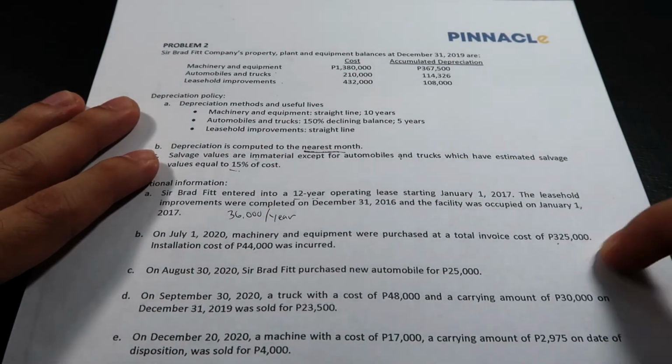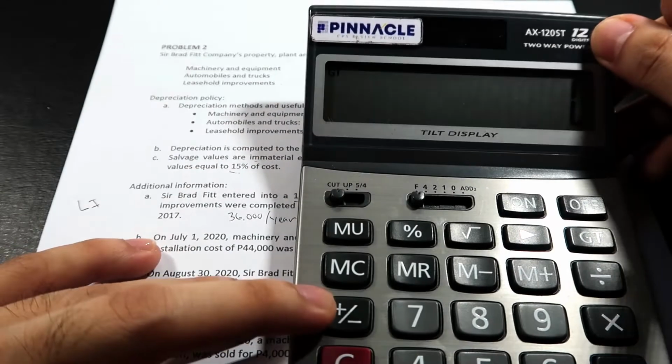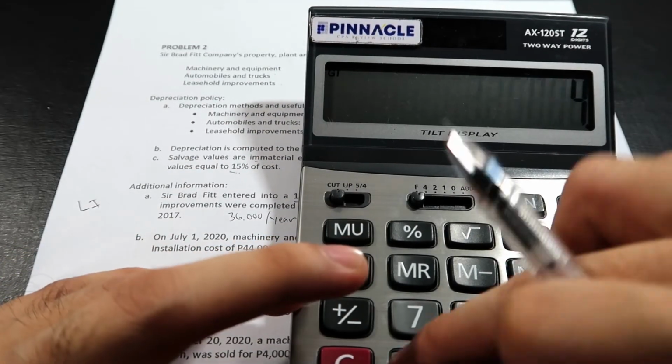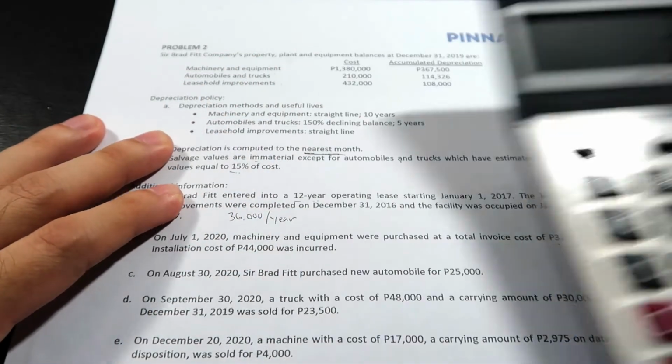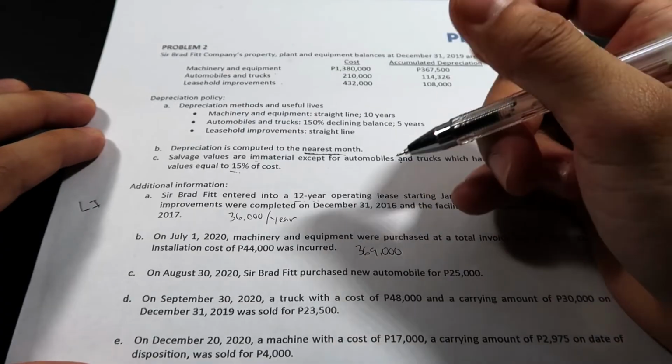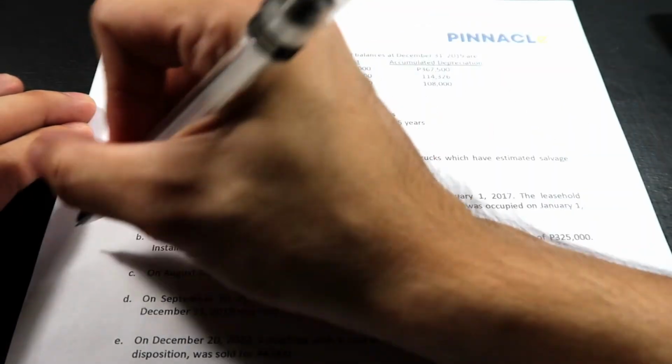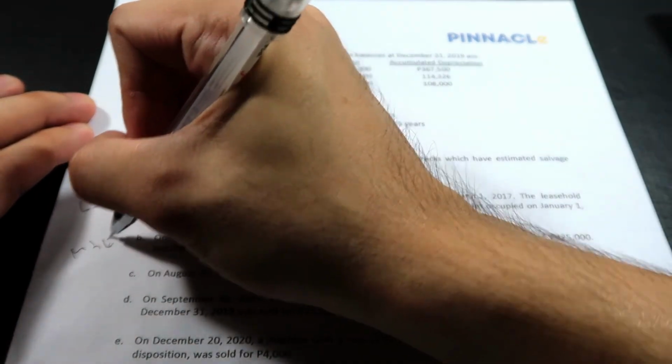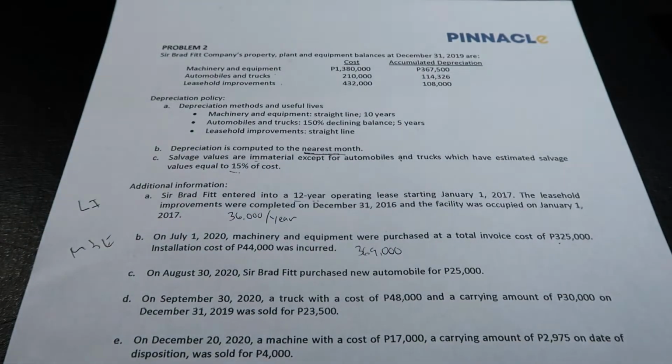So 325 plus 44, you have 369,000. 369,000 is for your machinery and equipment. So lagay ko dito, machinery and equipment.